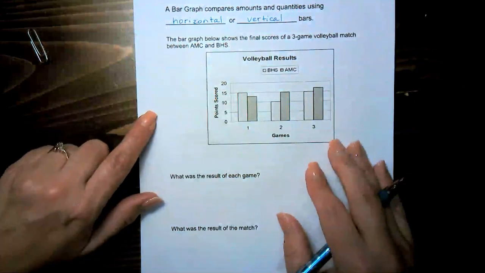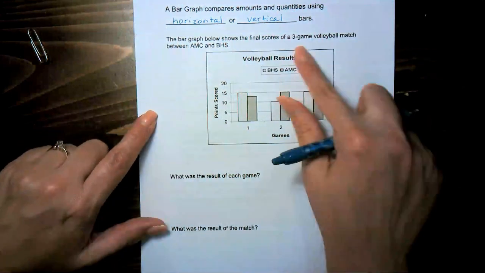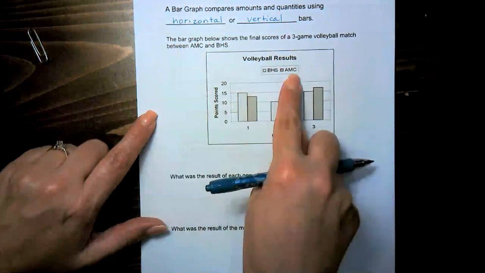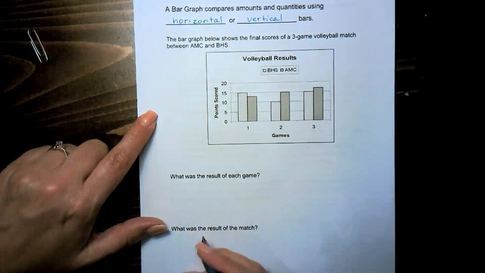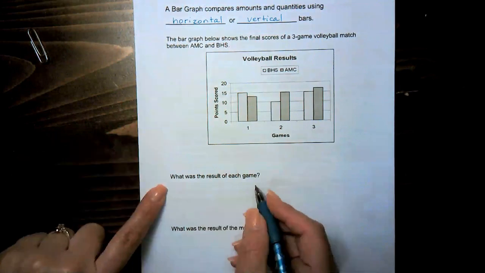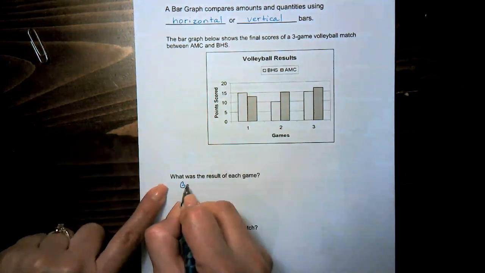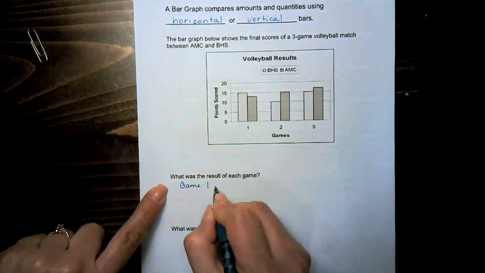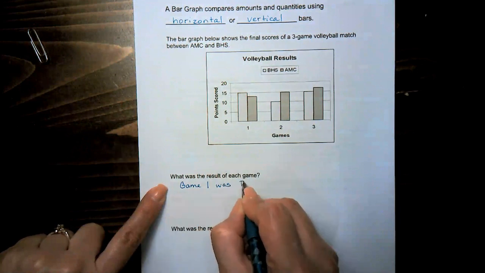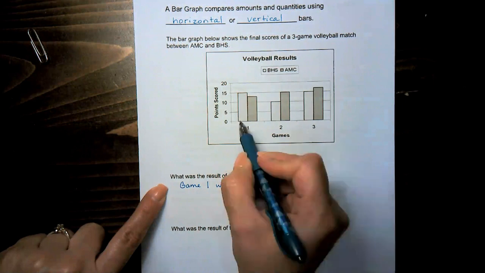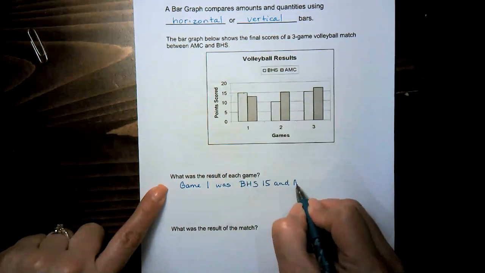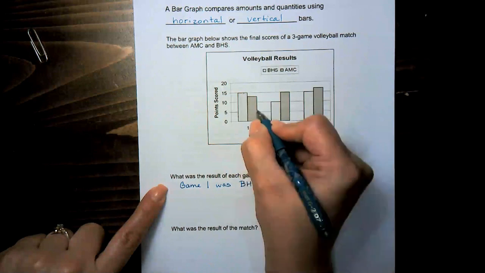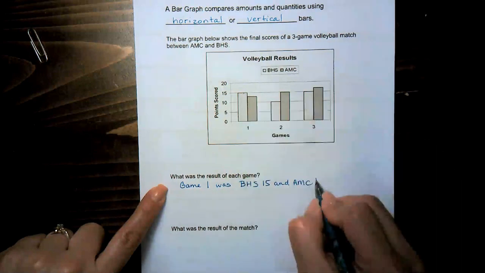So the bar graph here shows the final scores of a 3-game volleyball match between AMC, which is the darker bars, and BHC, which is the lighter bars. So what was the result of each game? Well, it looks like game one, BHS, that's the lighter, scored 15, and AMC, the darker, scored, looks about 13.